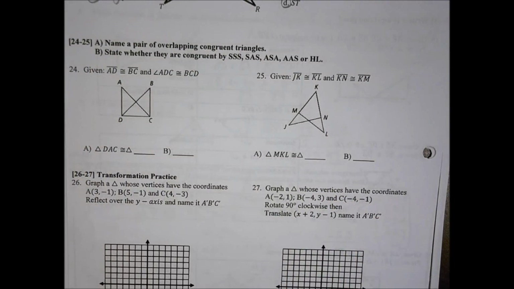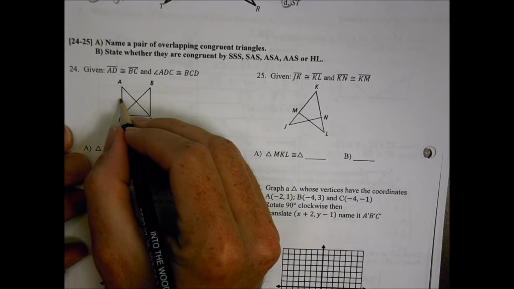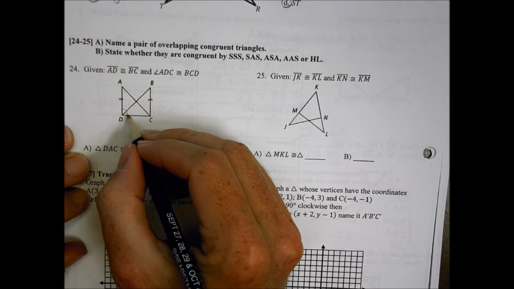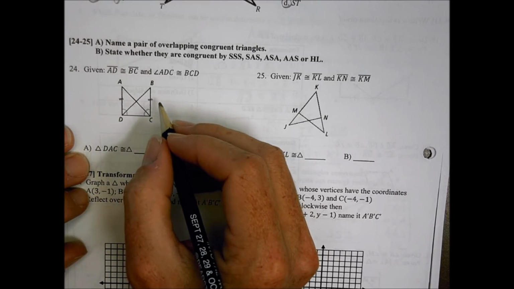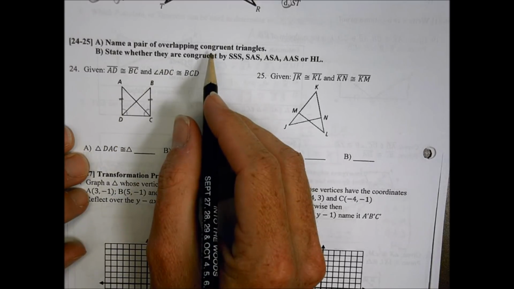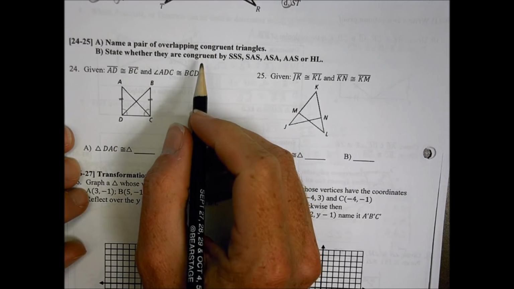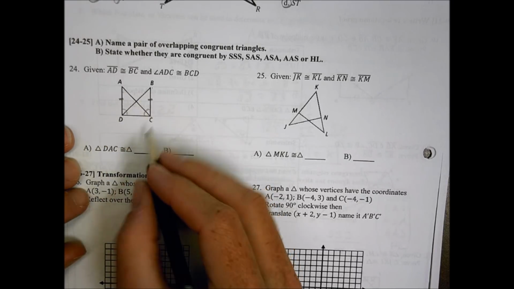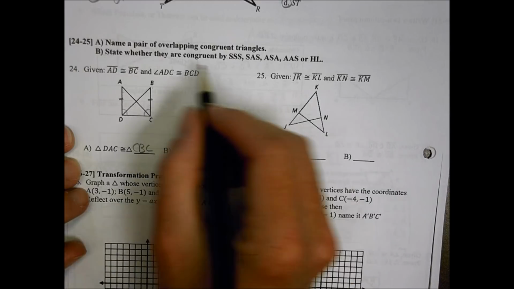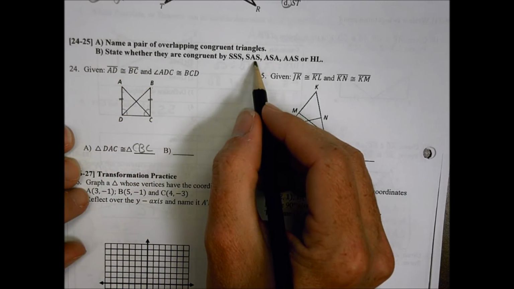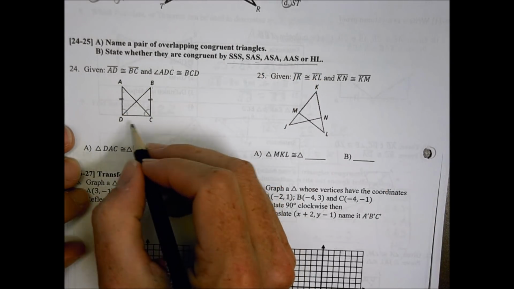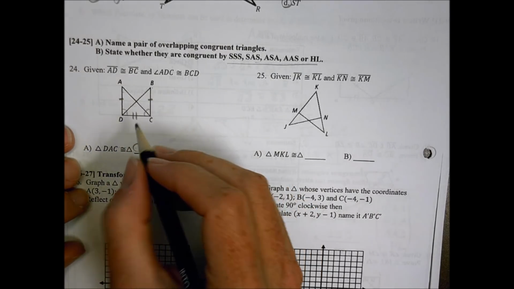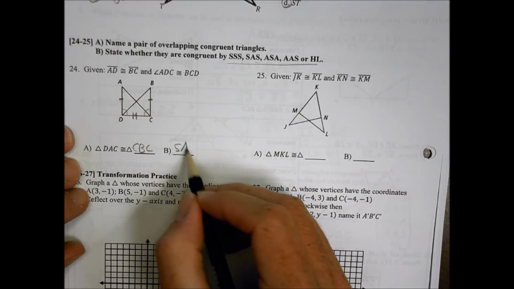24. So it's given that AD is congruent to BC and ADC is congruent to BCD. Okay, name a pair of overlapping congruent triangles. So our overlapping one, if it's DAC, our overlap is going to be CBD here. And then state whether they're congruent by side, side, side, and all these fun things there. Well, we're going to say they're congruent because they share that side, the overlapping side there, common side. And so we have side, angle, side for how they are congruent.